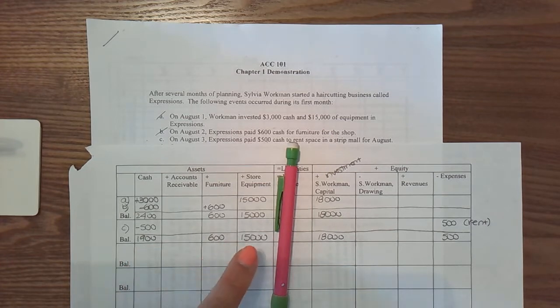$1,900 plus $600 plus $15,000. So that's where we're at with the left side, adding those together. And then that's going to be $17,500, right? Yeah, 17,500.